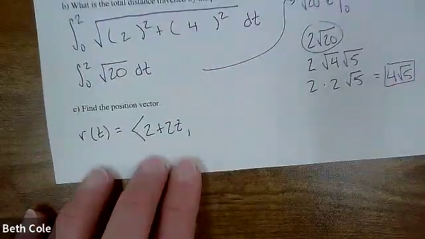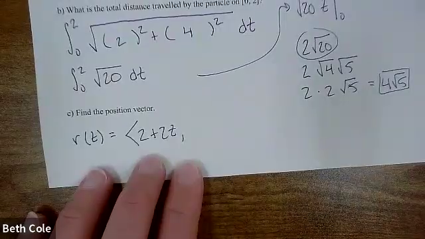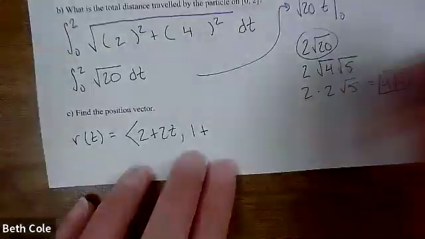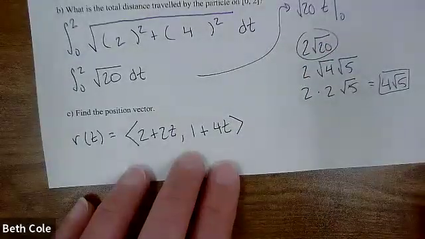And then look back at the work we did for Y. You take your initial condition plus that integral. So it would be 1 plus 4t. Good. We kind of already did it, so I'm not writing it all out again.